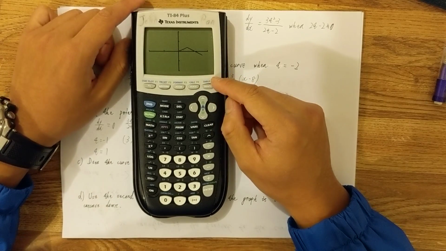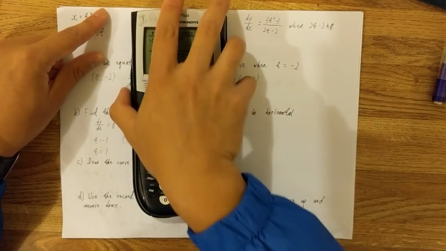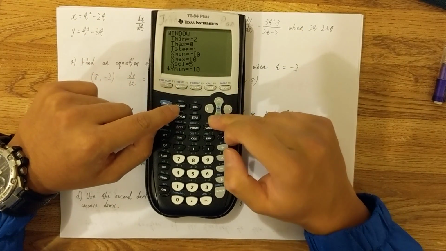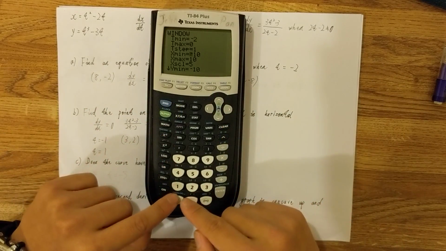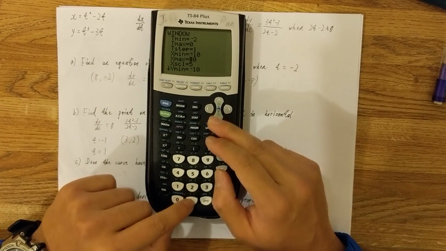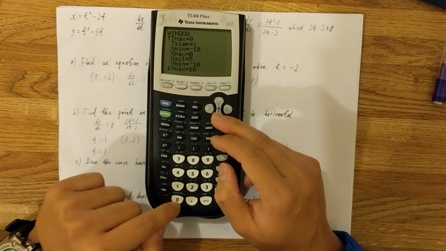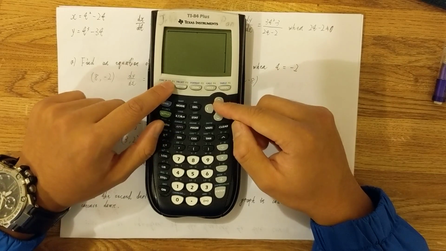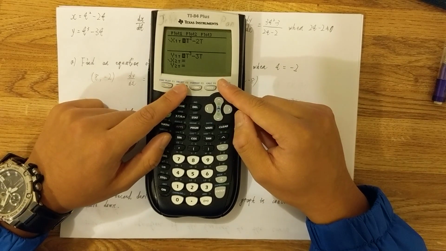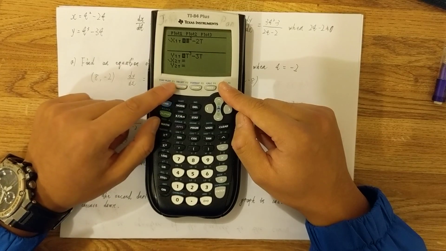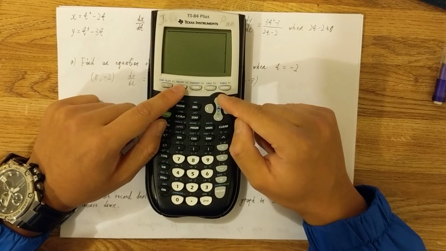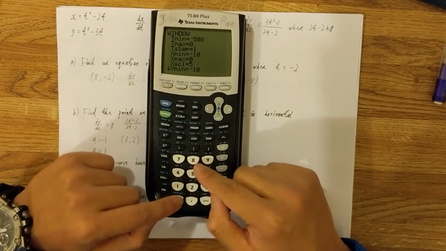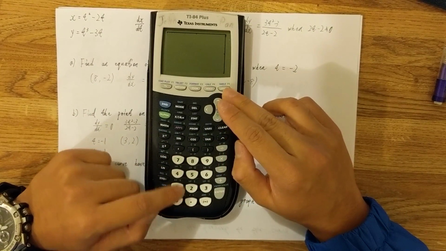And then let's see what will happen to the graph. Let's graph it. Maybe it's not a well-scaled graph, so let's reset the window.